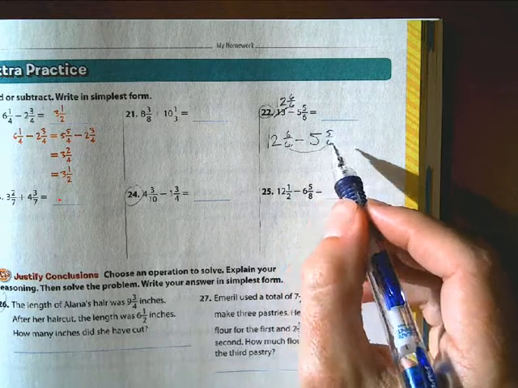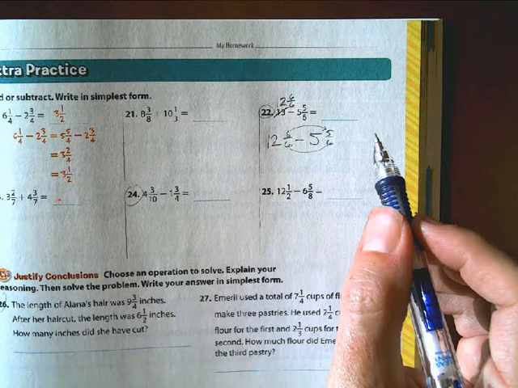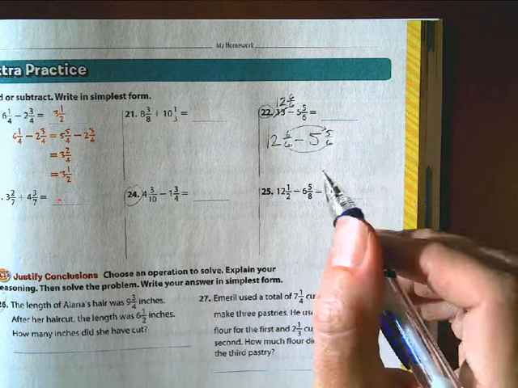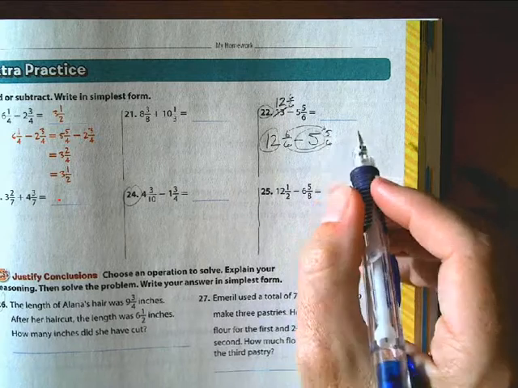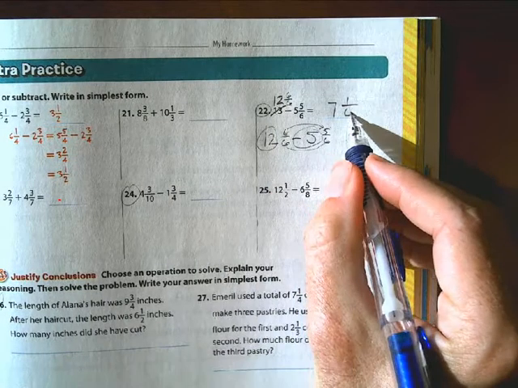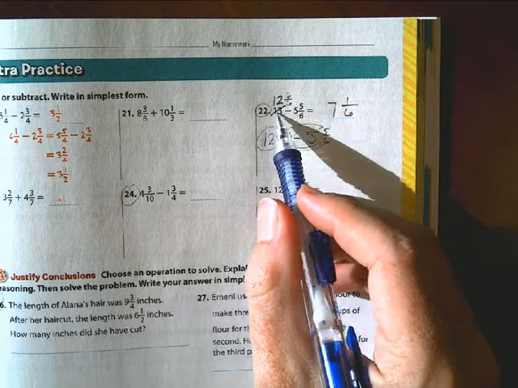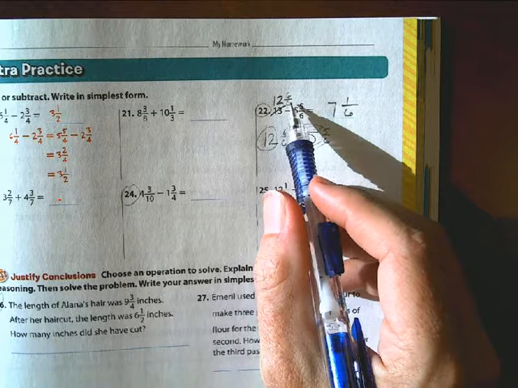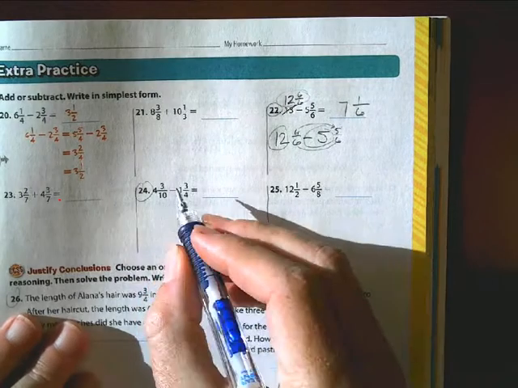This one's kind of nice because with the denominators being the same now, and this number being greater, I can just do 6 minus 5 for the fraction part, and I'll be okay. But let's go ahead and do our whole numbers. 12 minus 5 is 7. And then 6 minus 5 is 1. And the denominator stays the same as 1/6. So a great little problem, having to borrow from the whole number essentially to turn it into a mixed number.